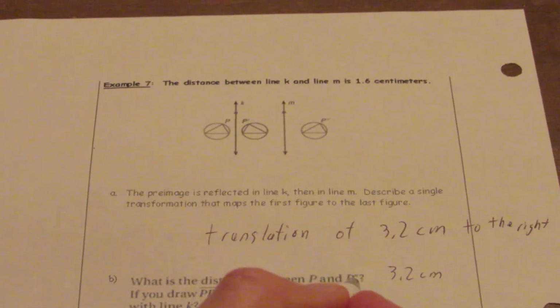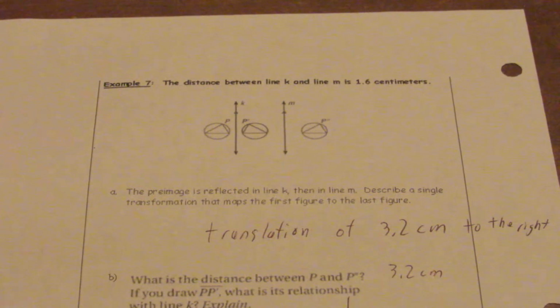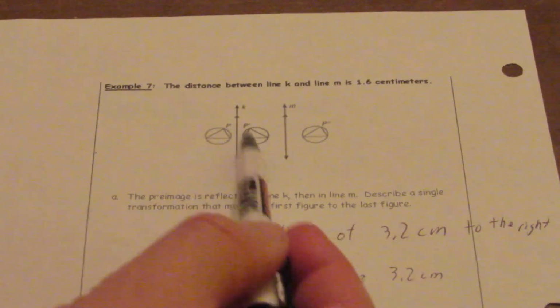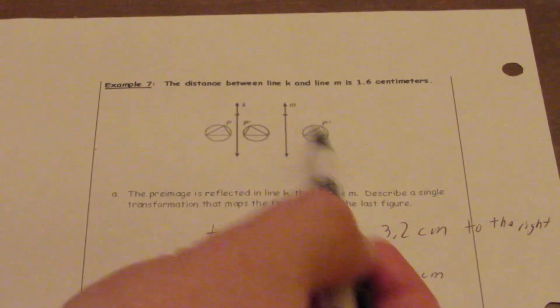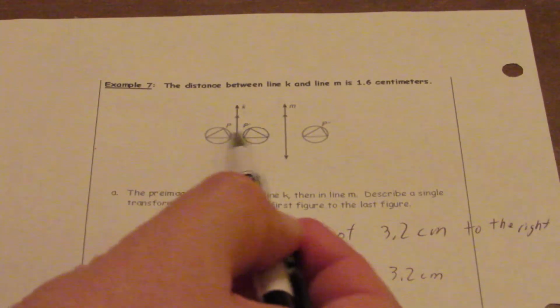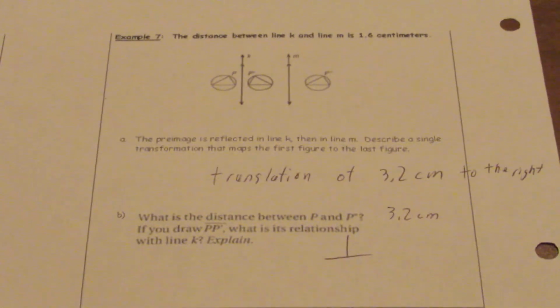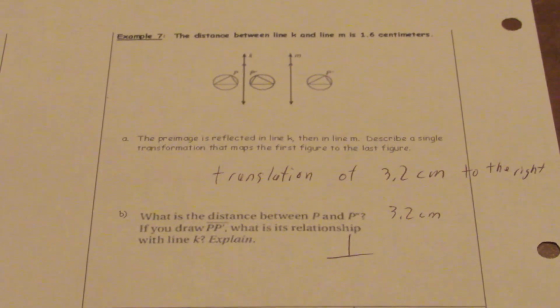And P prime, if I draw that, its relationship with K is that it is perpendicular. Also realize I don't know the distance between these specific things. I know the distance between the total. But the distances here are going to be different, so it's not going to match up with the 1.6. And that is section 4.4.